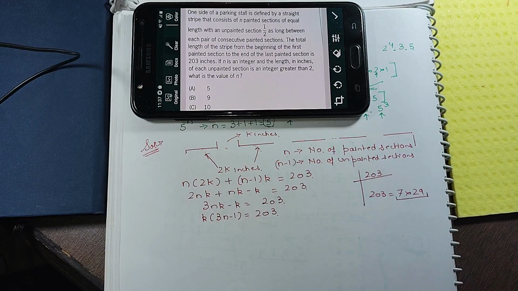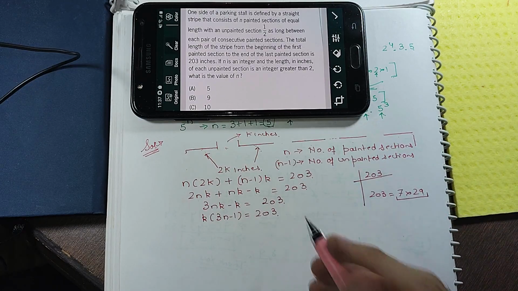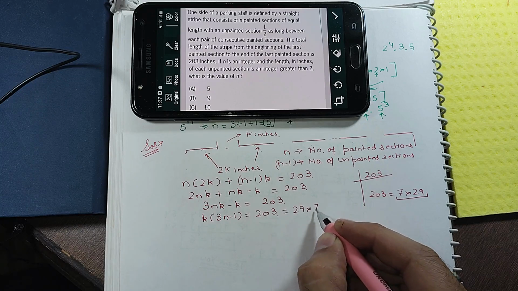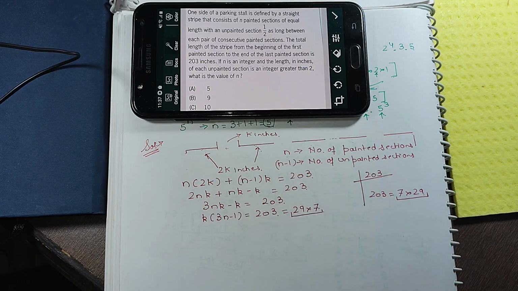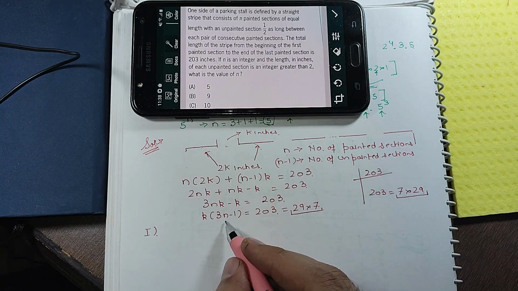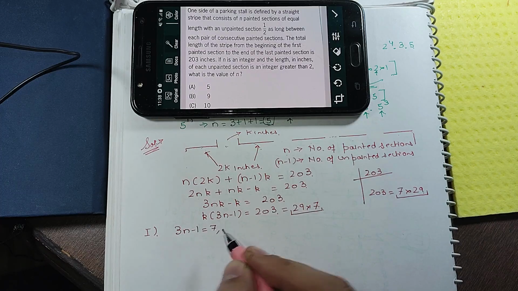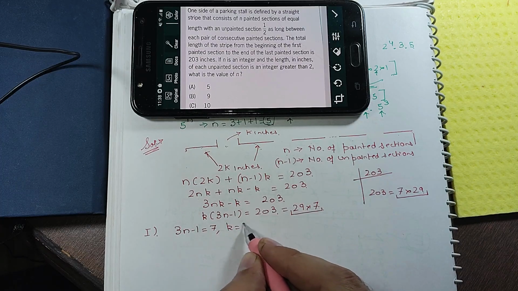So these are both prime numbers. So you must remember that it is a multiple of 29 multiplied by 7. So I can write this as 29 into 7. Right? Now two cases arise over here. First is when I take 3n minus 1 equal to 7. Right? 3n minus 1 equal to 7. So k becomes 29. Right?